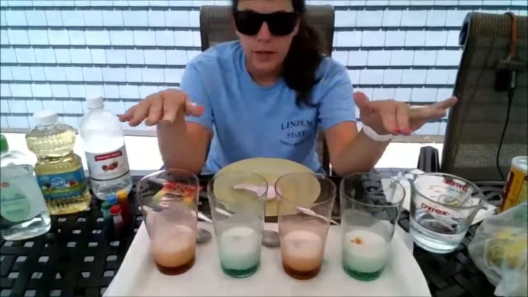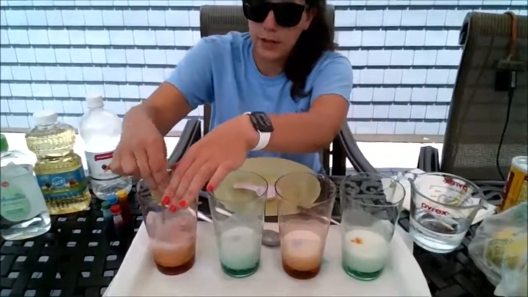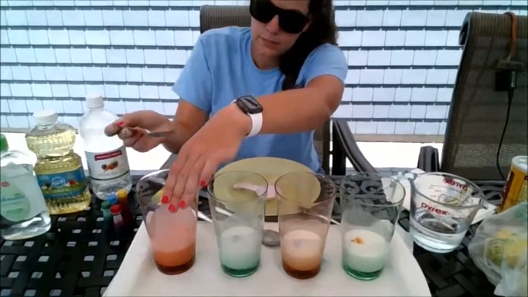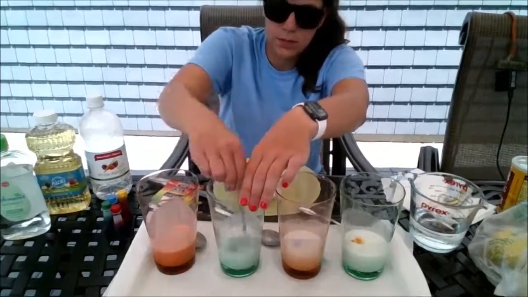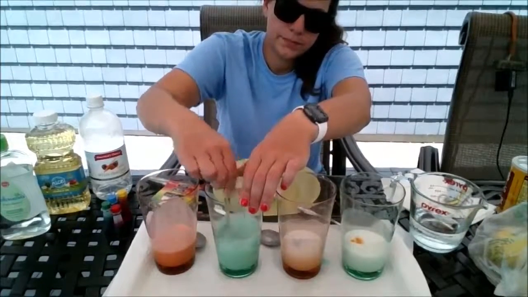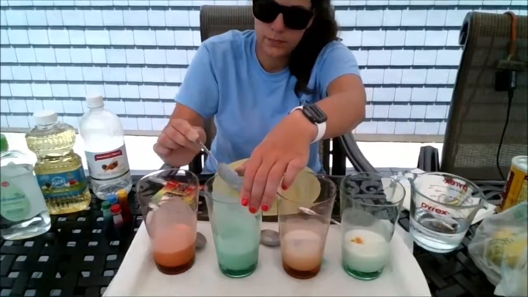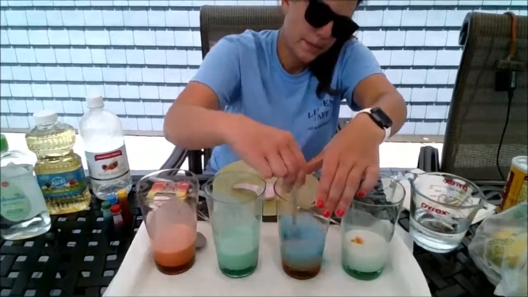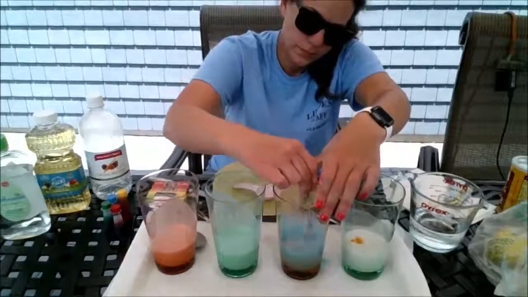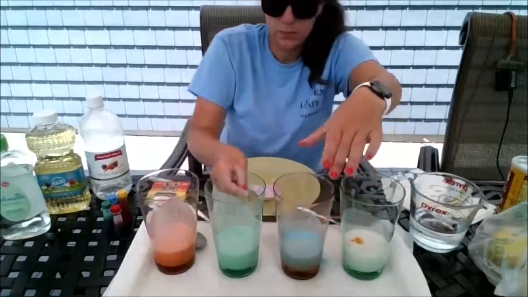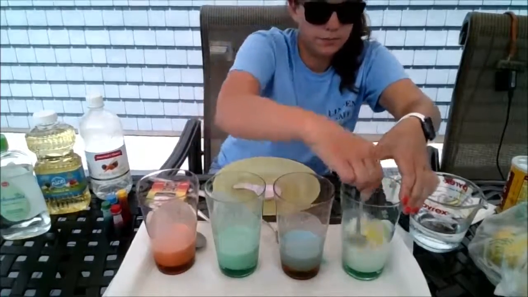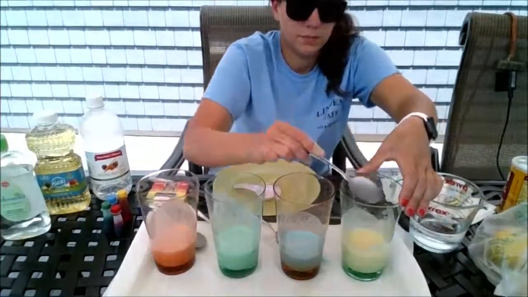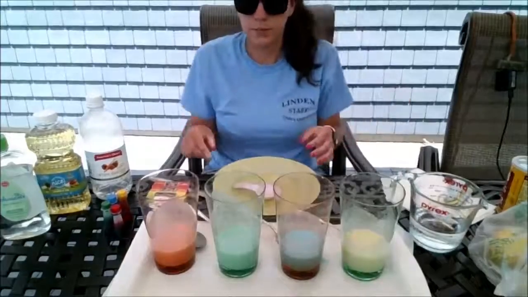So, here's my colors. I'm going to mix again. So this is going to be like a pinky red color. Kind of looks like a milkshake. Here's my green. Blue. And yellow. So we have our colors.